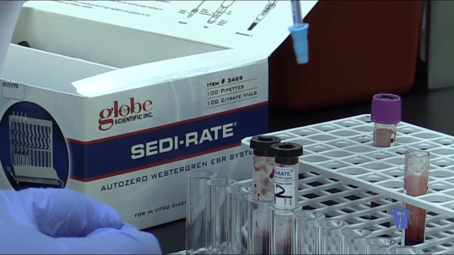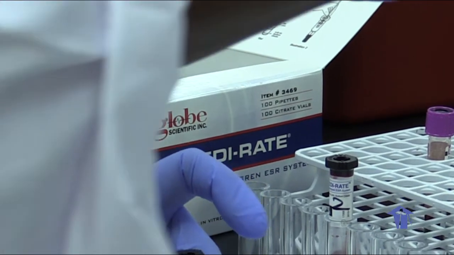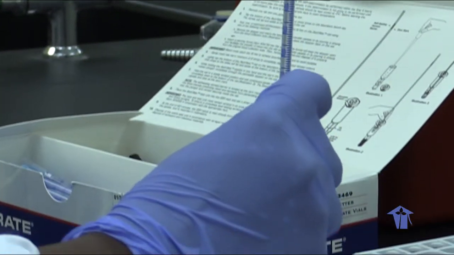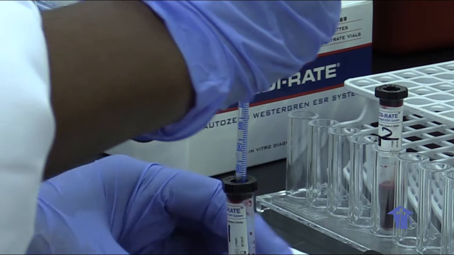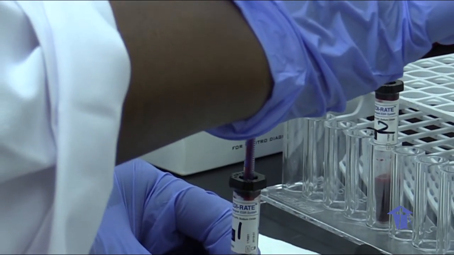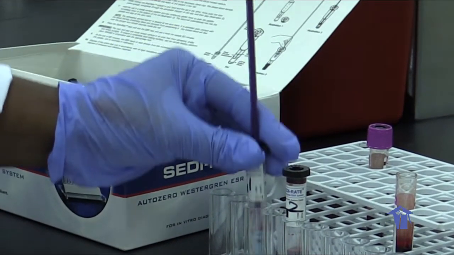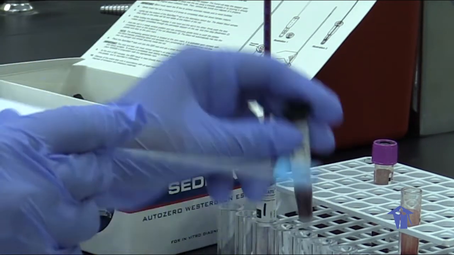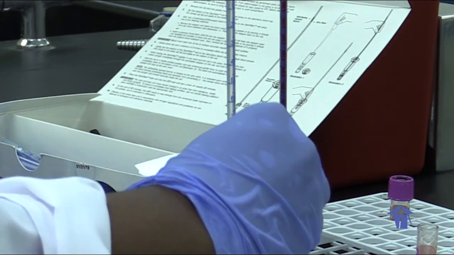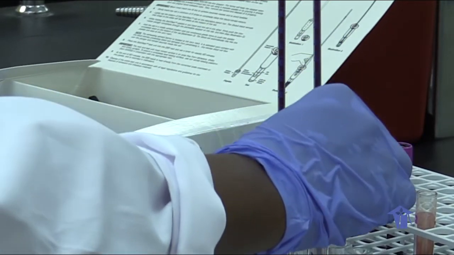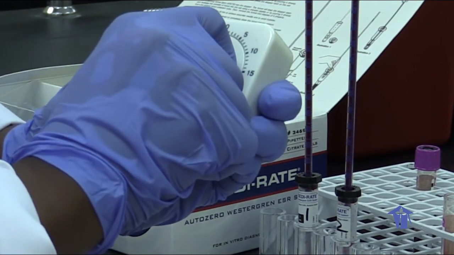Then we place our measuring device. Hold one sample firmly on the bench in one hand and our measuring device in the next. Firmly grip the sample while placing the device down slowly until it reaches the 0 mark. Then we set our timer for 60 minutes, 1 hour.